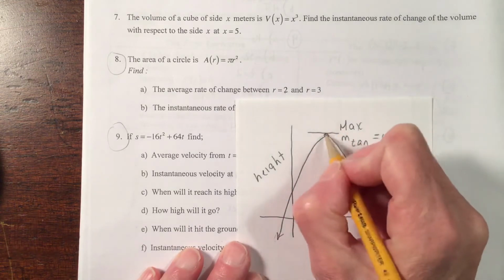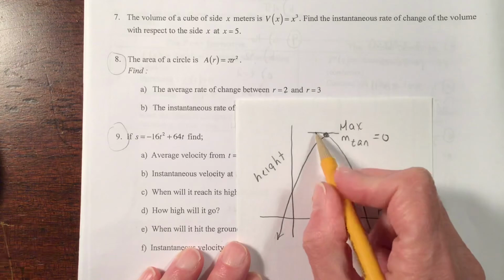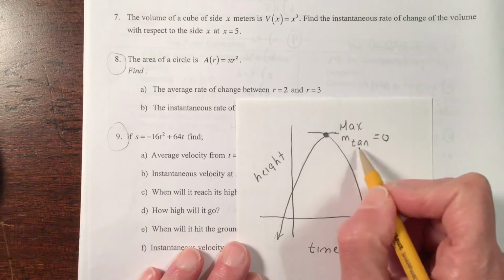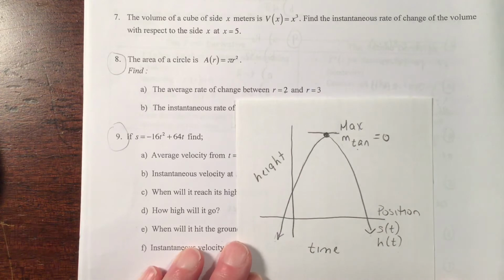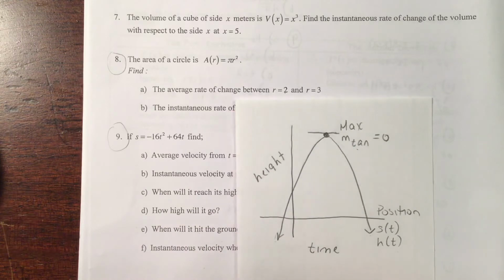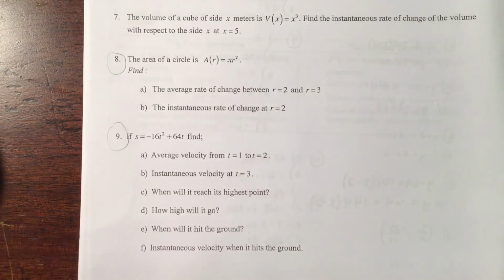Okay. Now if you notice here, when we reach the top, that's going to be our maximum value, and that's going to occur when the slope of the tangent line is equal to 0. So we kind of use these ideas or concepts as we move through the problem. Okay, that's a general background for that type of problem.